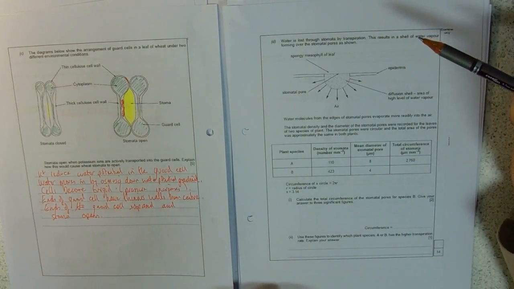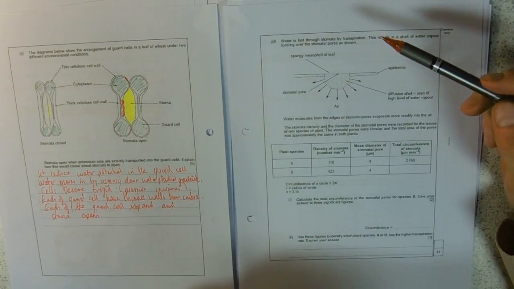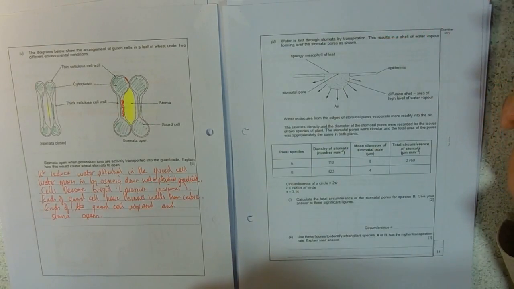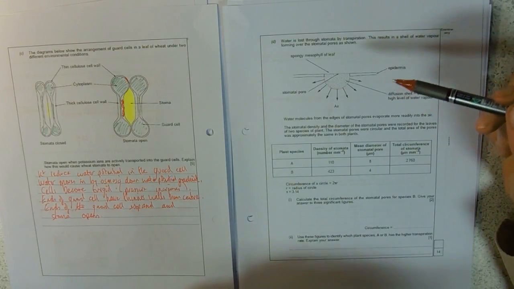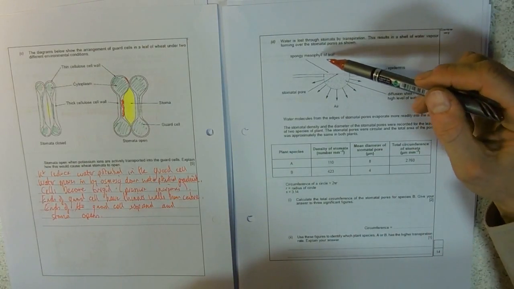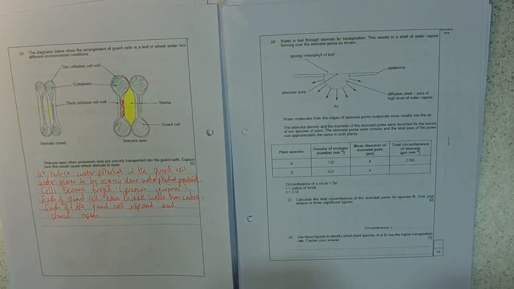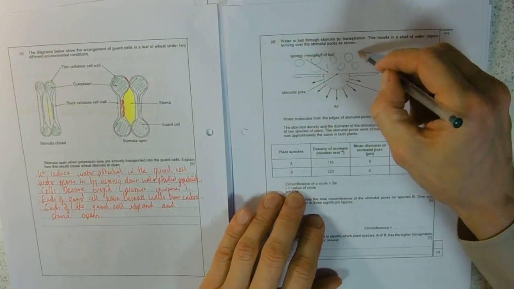Part D. Water is lost through stomata by transpiration. Okay, I think we're happy there. This results in a shell of water vapour forming over the stomatal pores. So this is an upside down diagram where we've got the leaf. Where's my green? So we've got cells here, spongy mesophyll cells. There we are. I've drawn a few in.